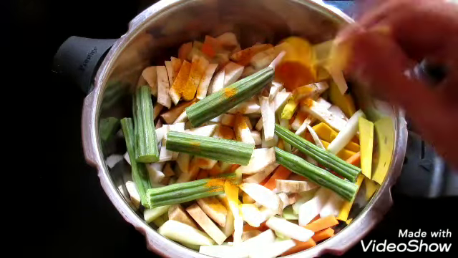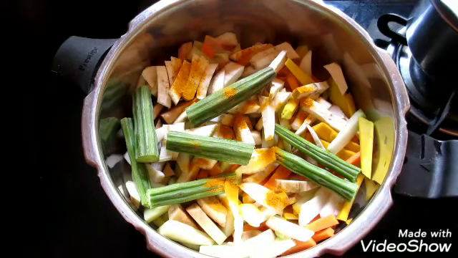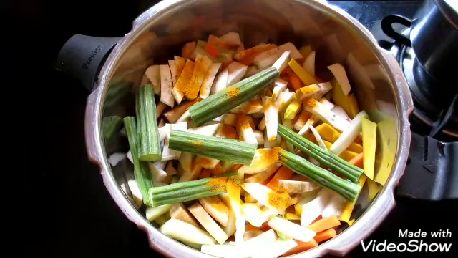Now I am going to add turmeric powder. Don't add too much turmeric powder. And salt also, I am going to add a little less salt because sometimes the yam won't get cooked when we add salt. So after it gets cooked we can add a little more salt.